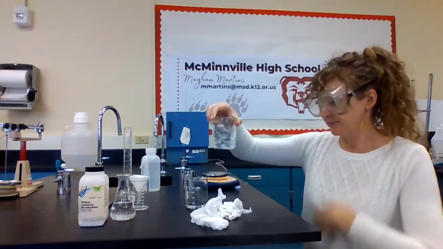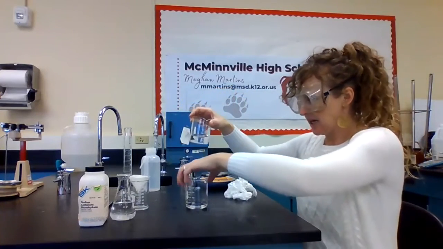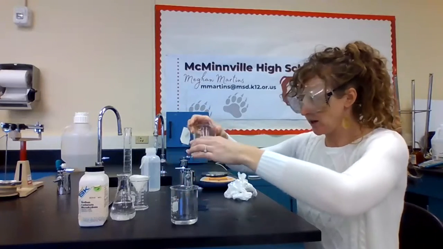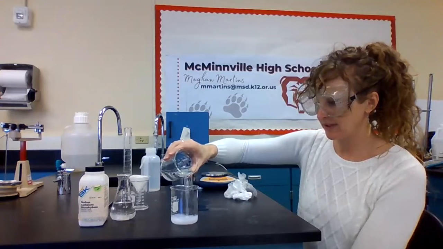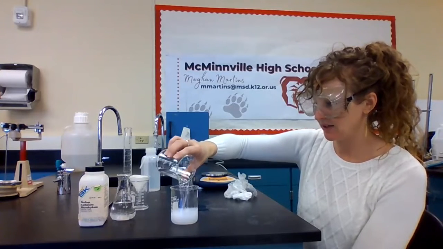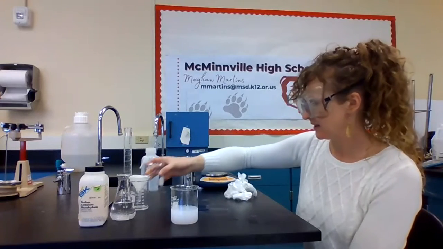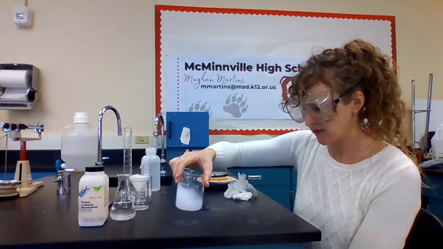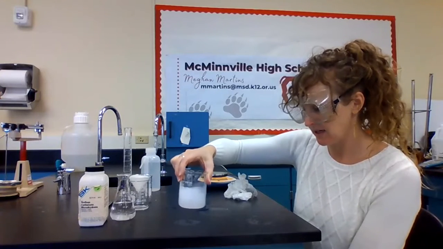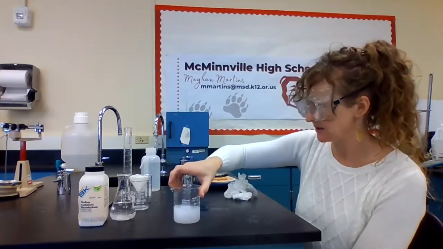All right, my sodium carbonate is dissolved, and now I'm going to add it to my water sample. Oh, look at that cloud, pretty little cloud. Again, hopefully I have over-added my sodium carbonate. Hopefully my calcium is my limiting reactant there.